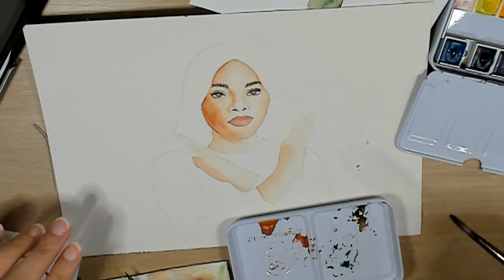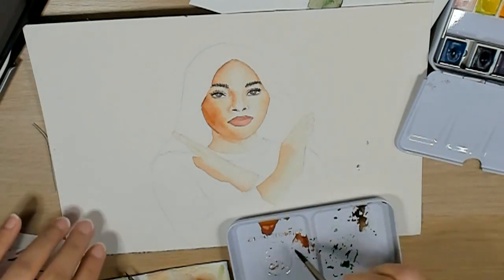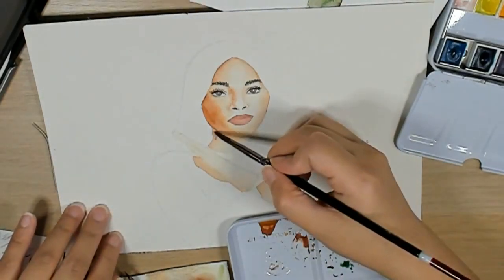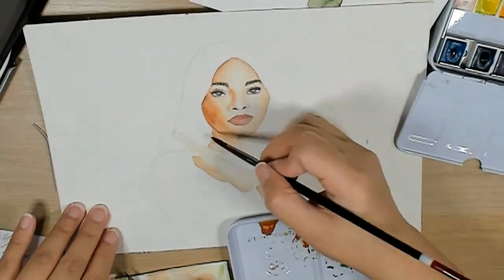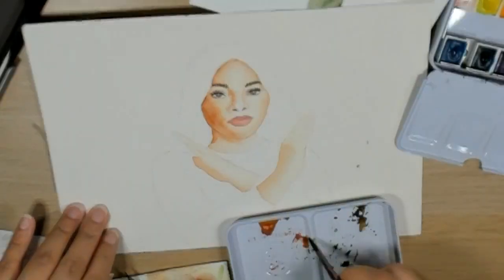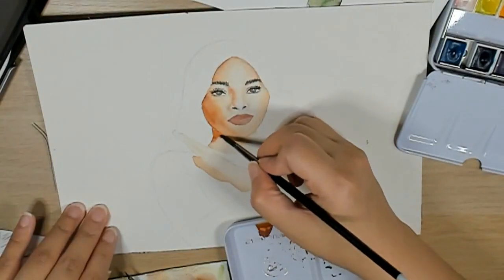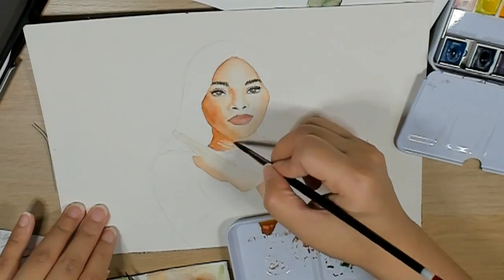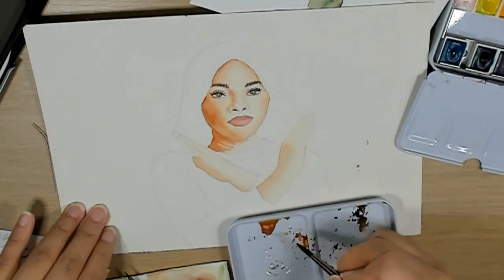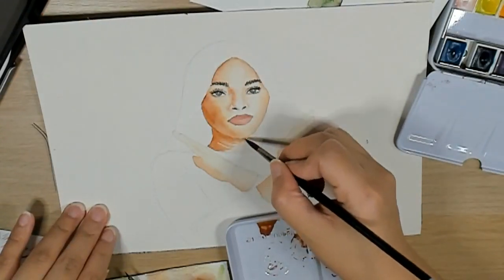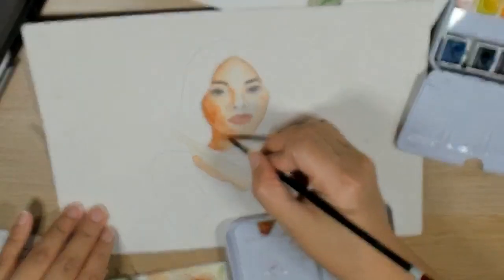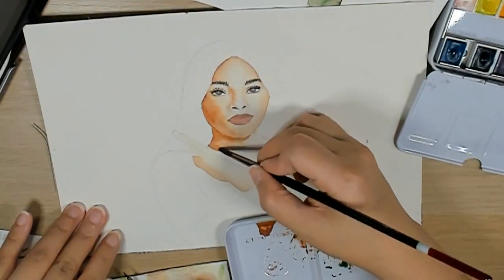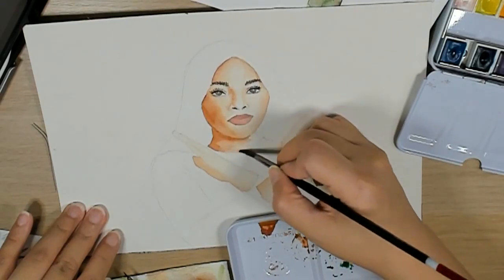Okay, so the face is almost finished, really. So let's now start with finishing the skin on the neck. So this is a much darker area under the chin. So I like to use this method.